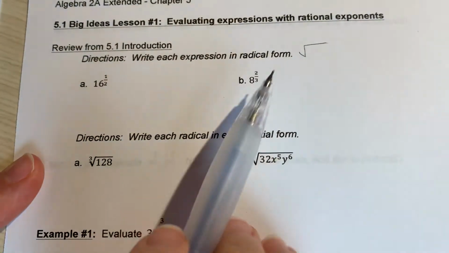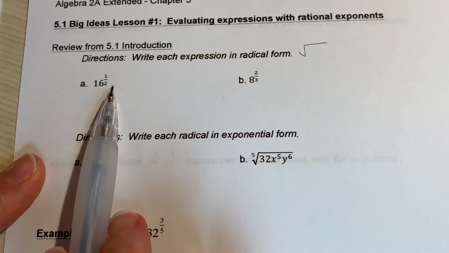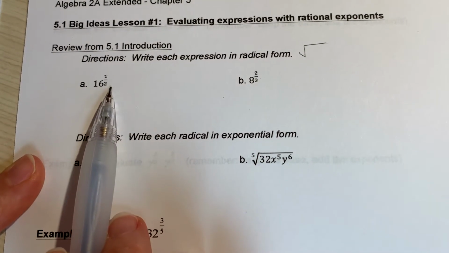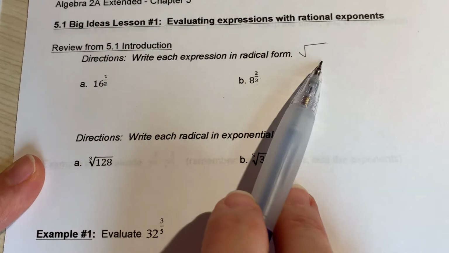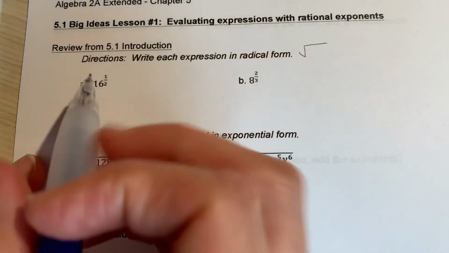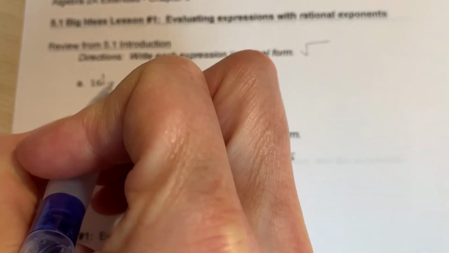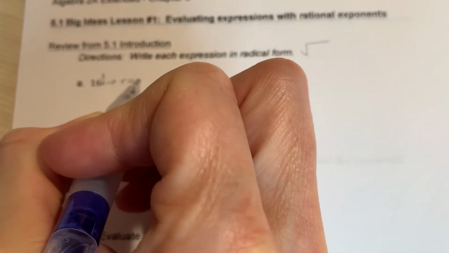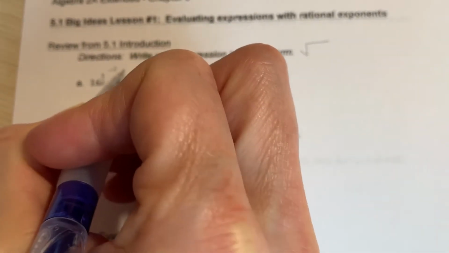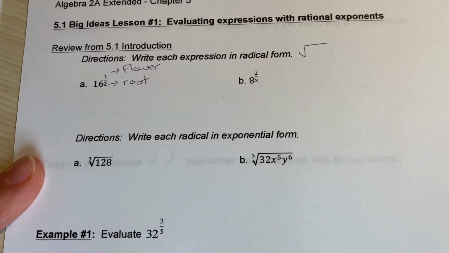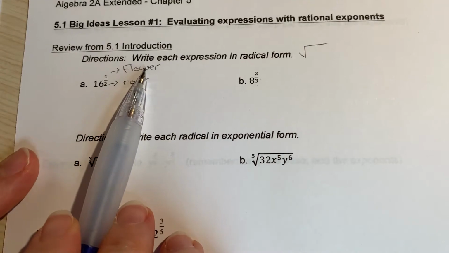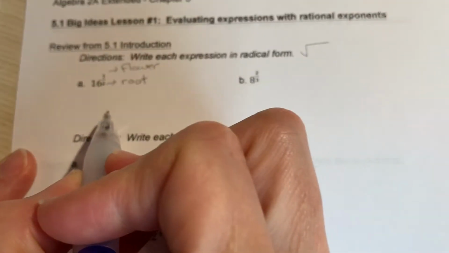So it currently has an exponent that's a fraction. A fraction we call a rational number. So these have rational exponents. We want to rewrite it as a radical. So remember the number on the bottom we said was the root. The number on the top we said was the flower. So we're doing the flower power on these. So the flower becomes the power and the root stays the root.